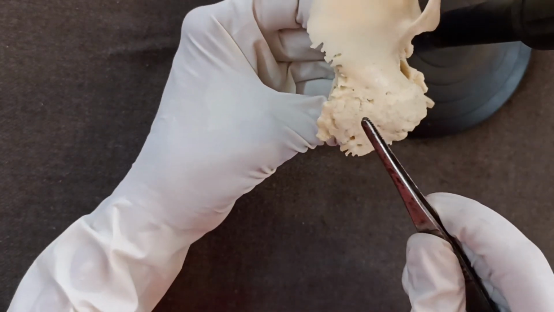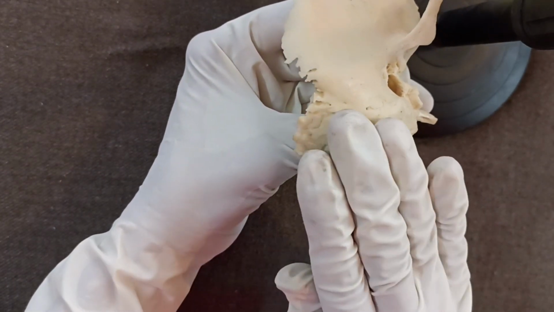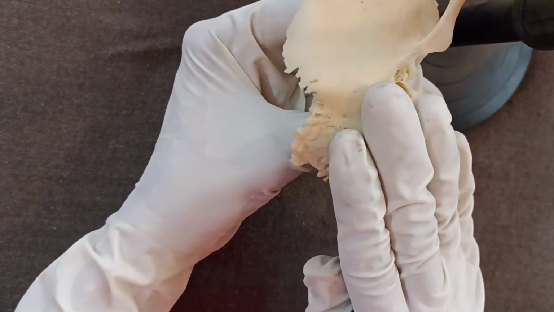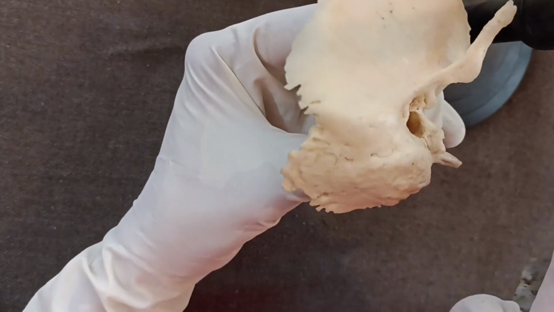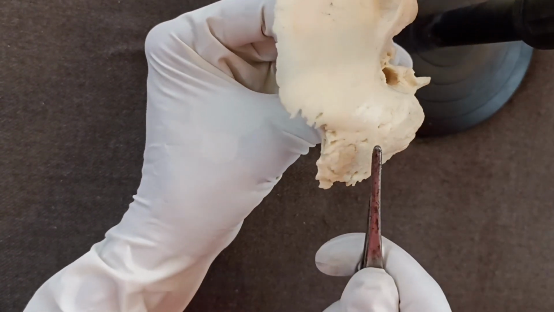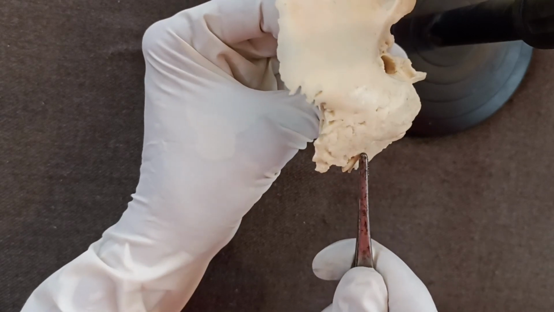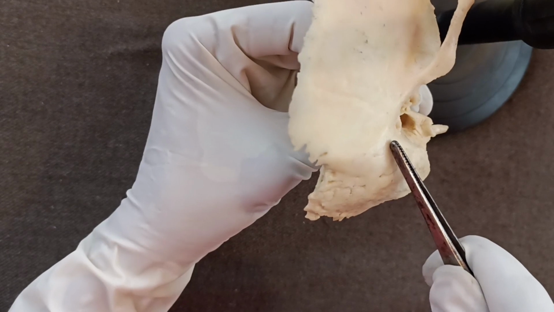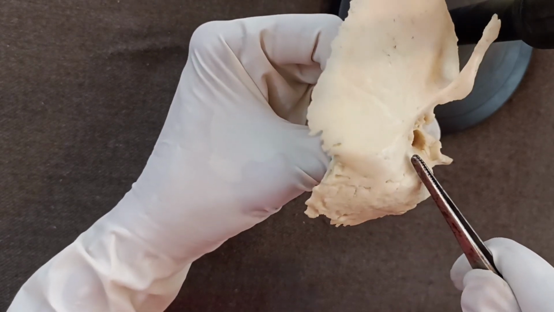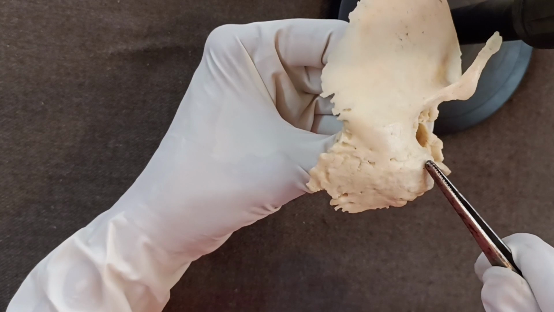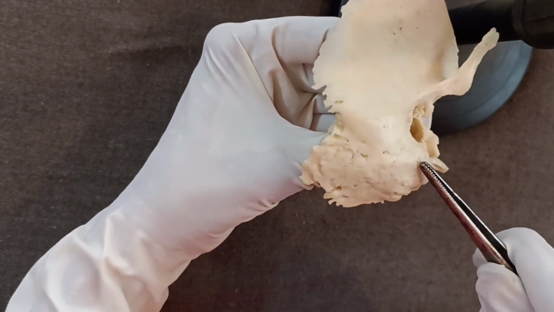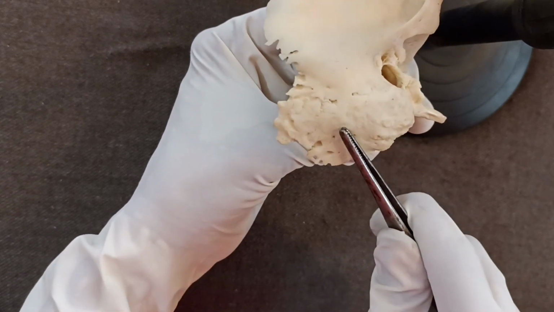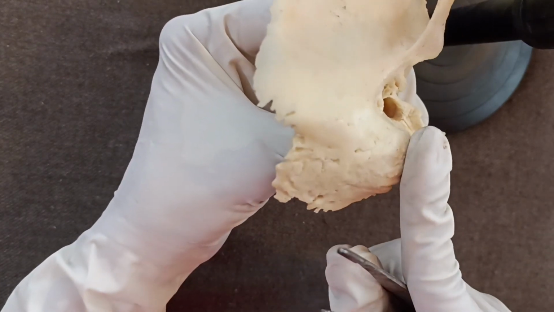Okay, first come to the external surface. It is rough and convex. The mastoid part altogether gives attachment to almost 5 muscles. Those are the occipital belly of occipitofrontalis muscle, auricularis posterior muscle, sternocleidomastoid, splenius capitis muscle, and longissimus capitis muscle. All these muscles are attached along the external surface of the mastoid part of the temporal bone.